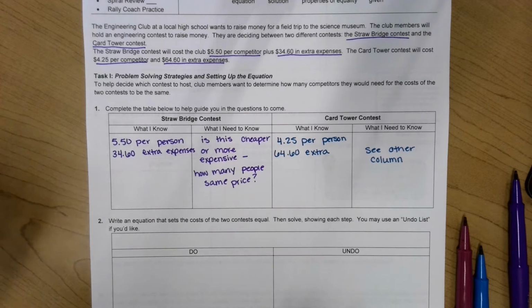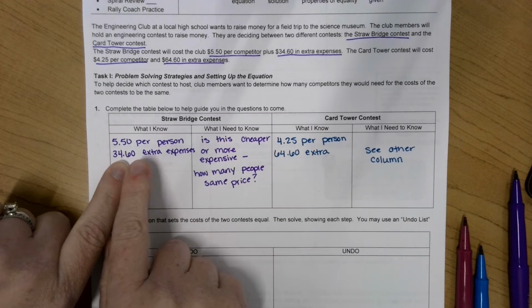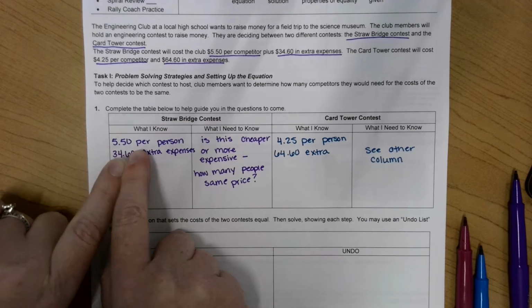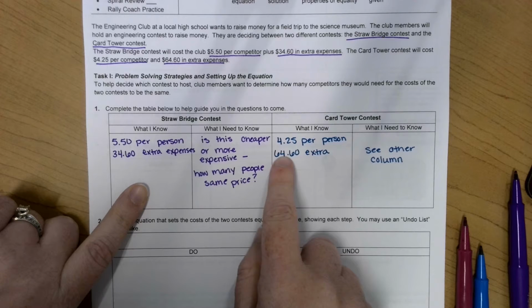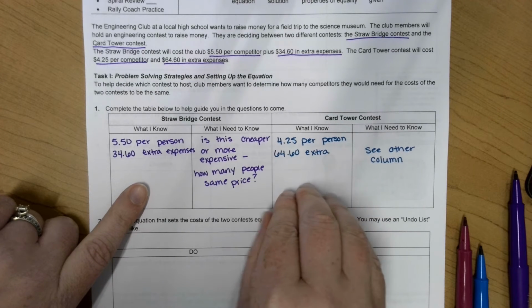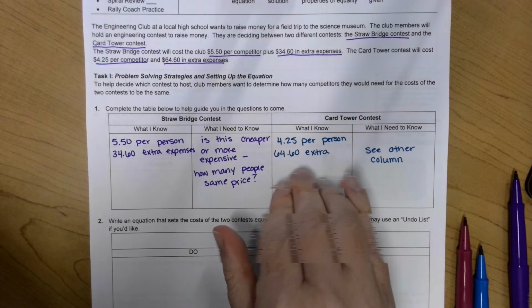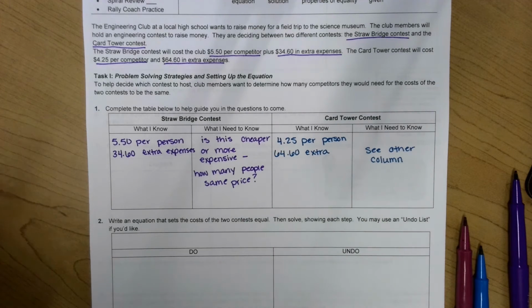So let's look at it. This means that our upfront expenses are cheaper here, but per person is more expensive. Here it's more expensive, our extra expenses are a higher price. It's going to cost us more here, but when we start adding people, it's going to be much cheaper per person.